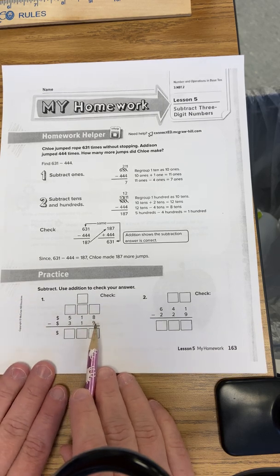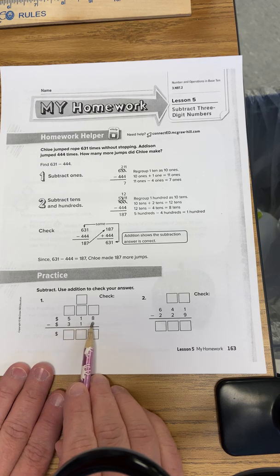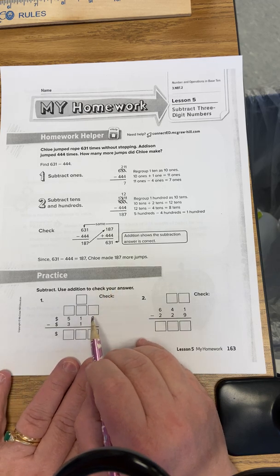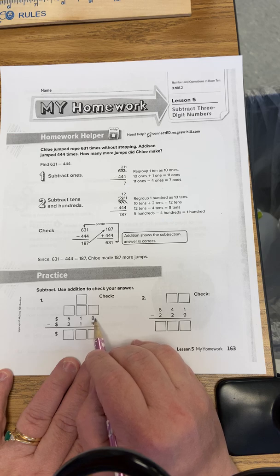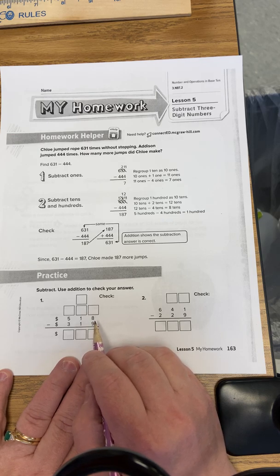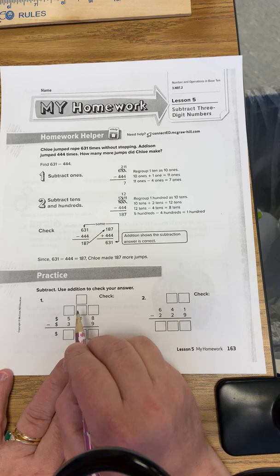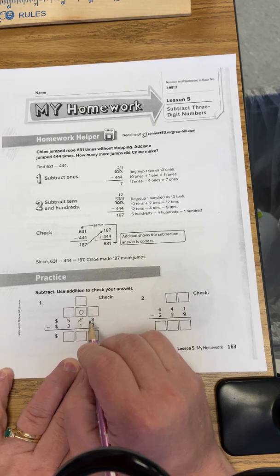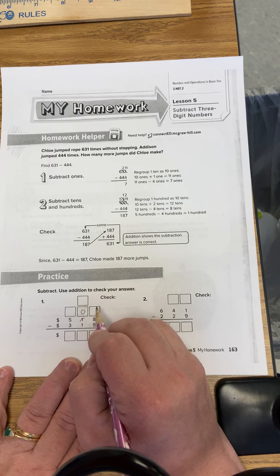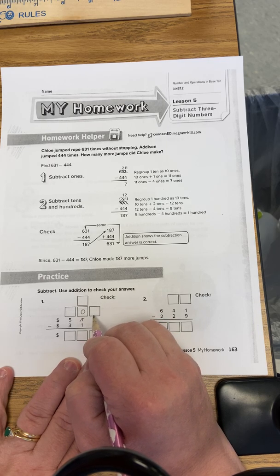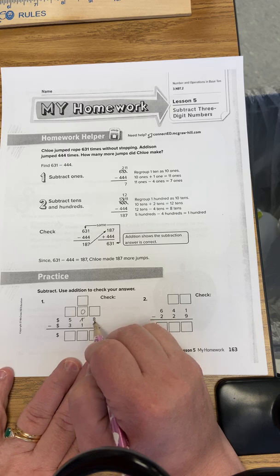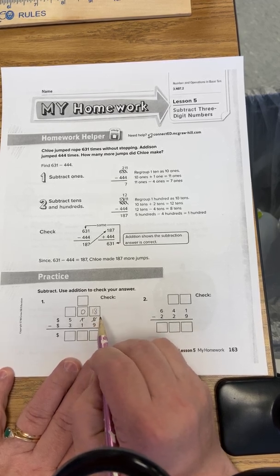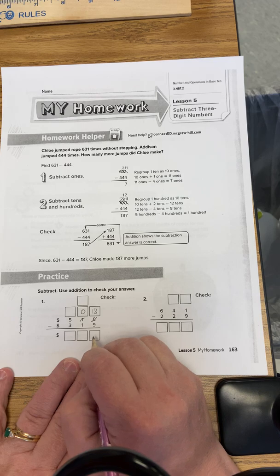So number 1, we need to subtract $518 minus $319. I'm going to look at my ones first, and 8 minus 9. I can't subtract 9 from 8, so I go next door to the tens and take a 10 away, which means that becomes 0 tens. But that also means that I took that 10 and broke it up into 10 ones, and 10 ones plus 8 ones is 18 ones. I'm going to mark out that 8 because it's not 8 ones anymore. Now we can subtract our ones. 18 minus 9 is 9.